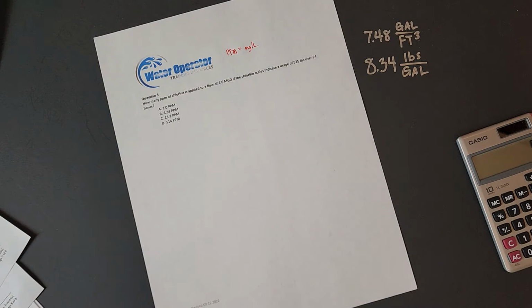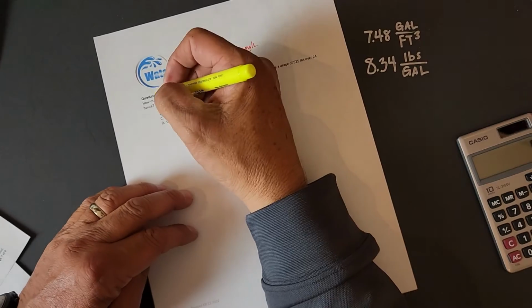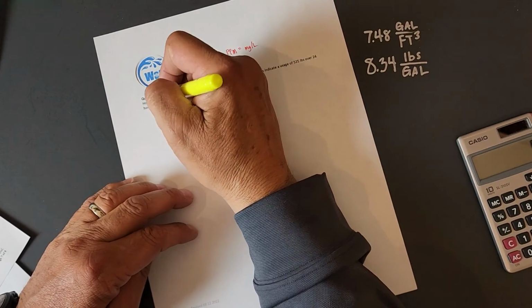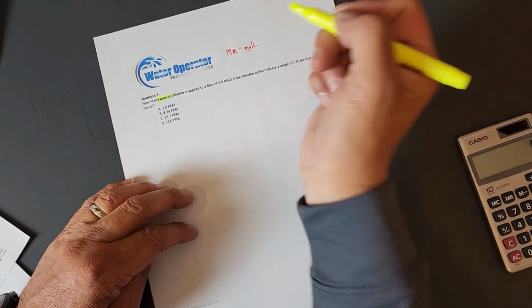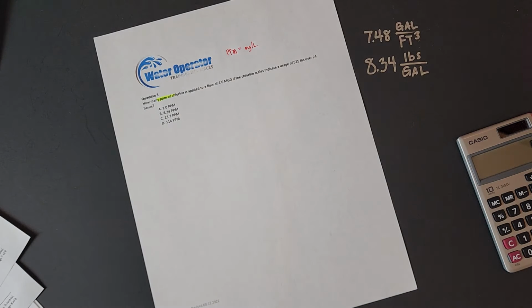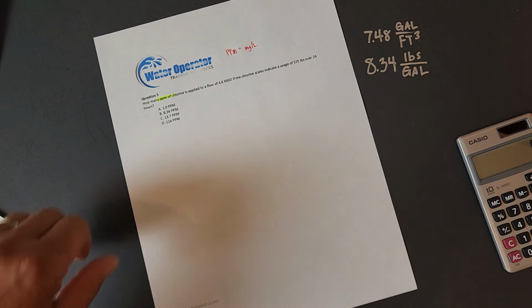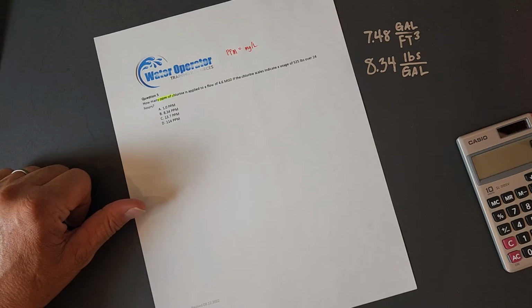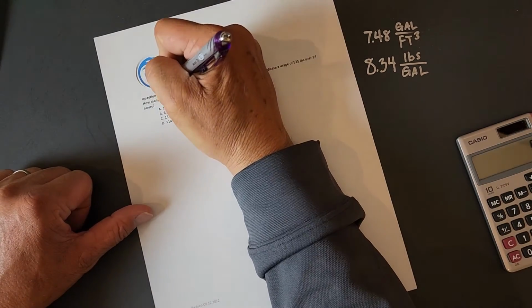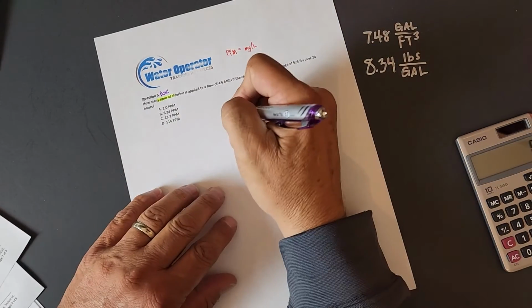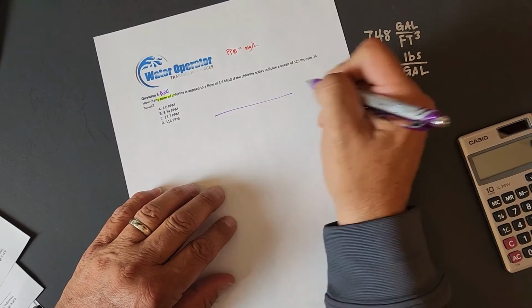How many parts per million of chlorine is applied to a flow of 4.6 MGD if the chlorine scales indicate a usage of 525 pounds over 24 hours? So we're looking for the dose. The dose in parts per million. This will be dose. So let's draw our division line here.